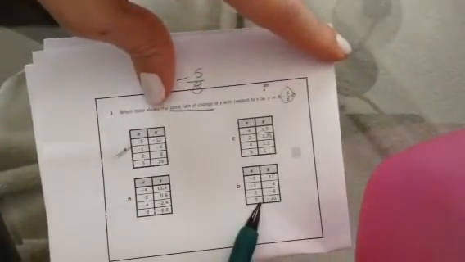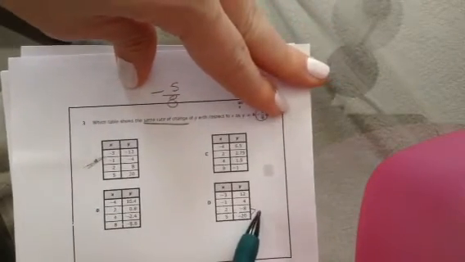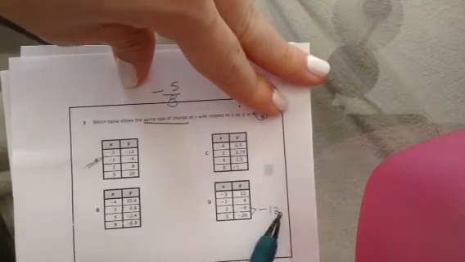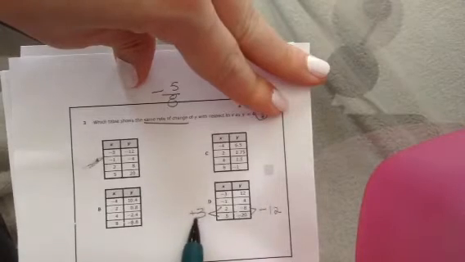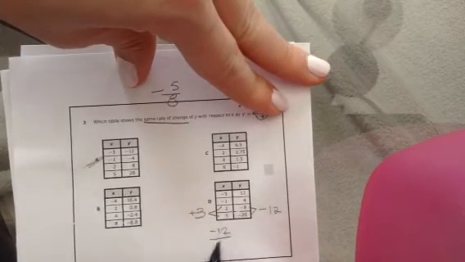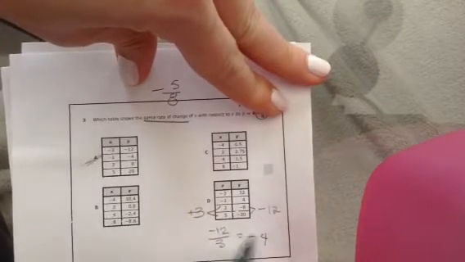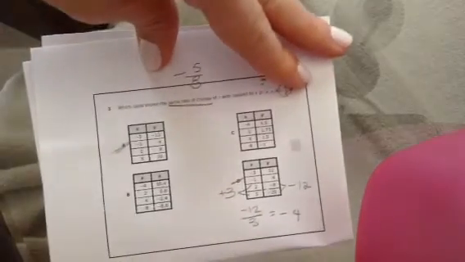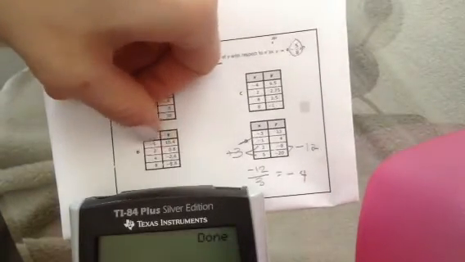Now moving forward, I would come to this one first just because there's no decimals. So this is minus 12, and this is plus 3. Negative 12 over 3 is negative 4. Well, that didn't work out for me. So now I would calculate some stuff here.